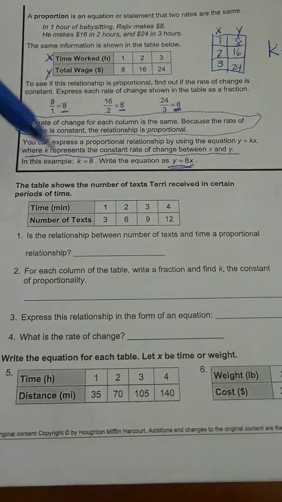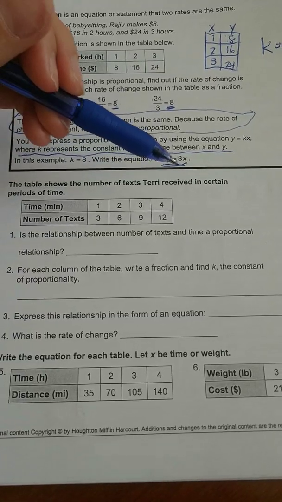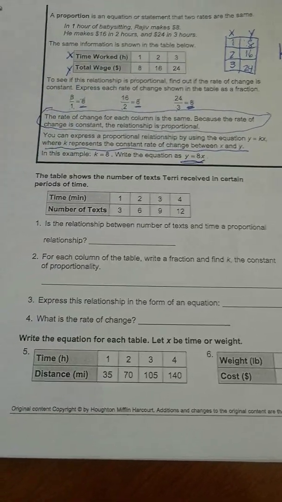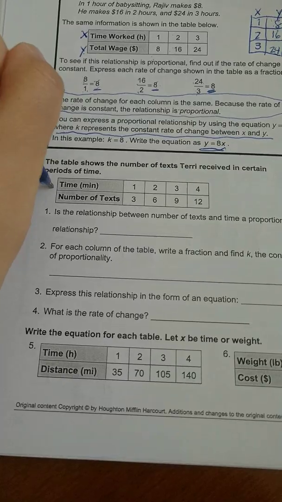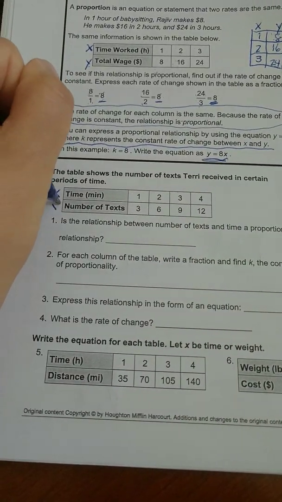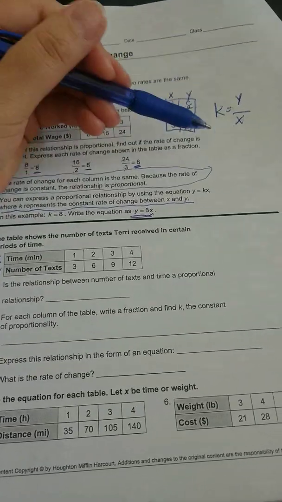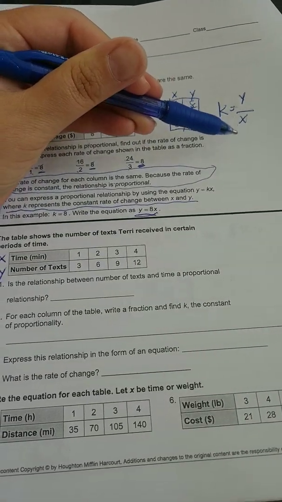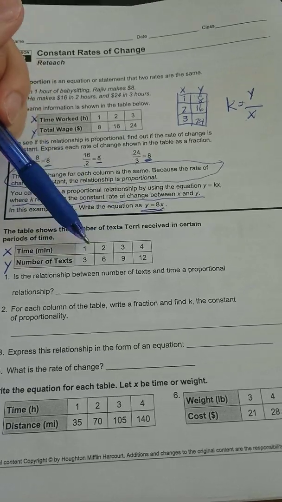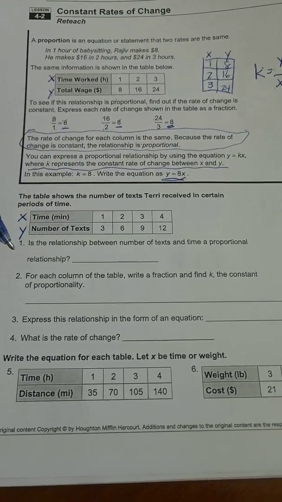Here it says the table shows the number of texts Terry received in certain periods of time. Again, time, these are our x values. Number of texts would be our y values. So take a look at our example here. Here's the formula, k equals y divided by x. Utilize this.